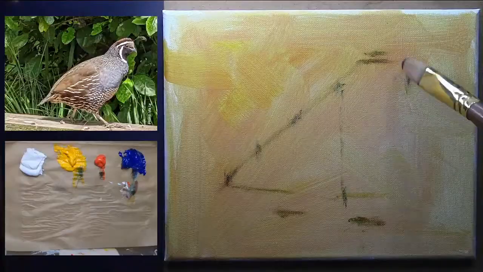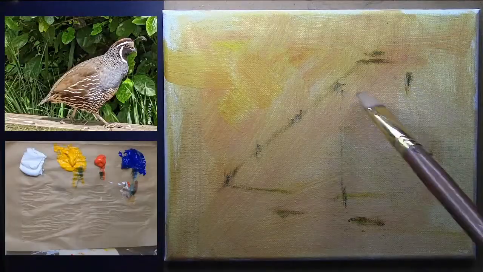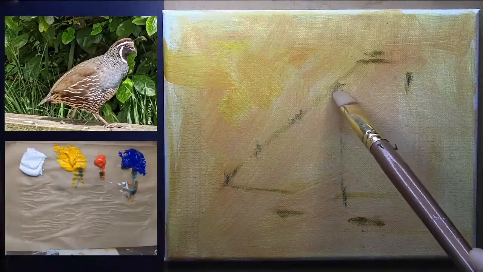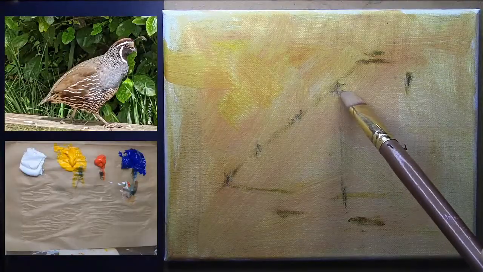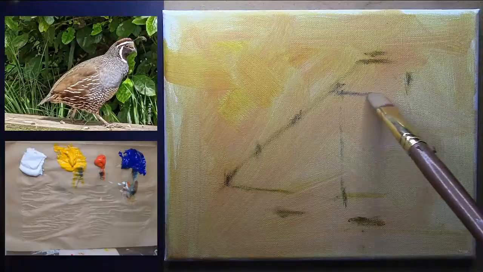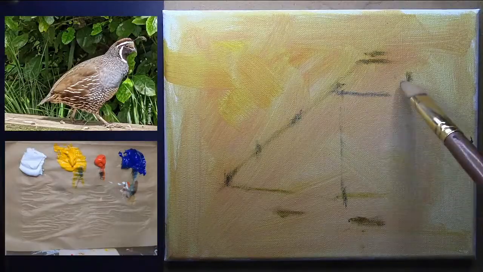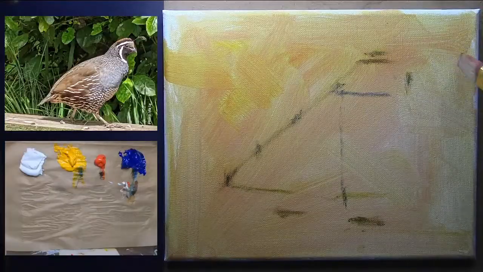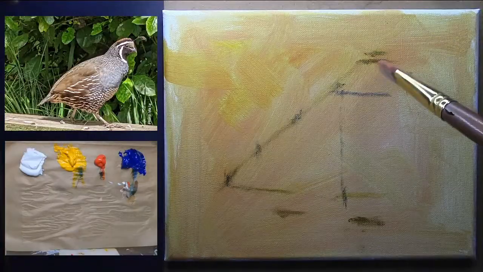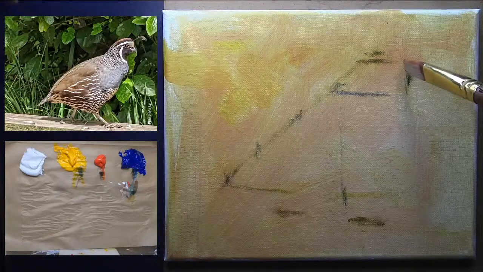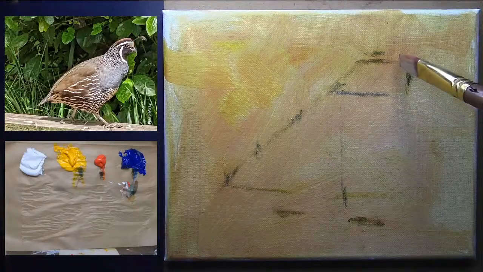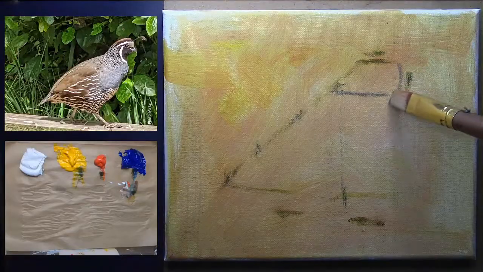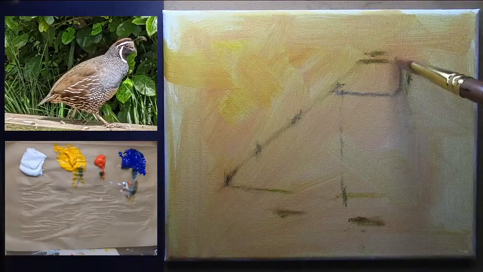All right, so now let's do the head, right? I'm gonna cut the neck across so I know how big the head is, right? The beak doesn't protrude too much from the head, so the forehead and the head really is going to be right there.